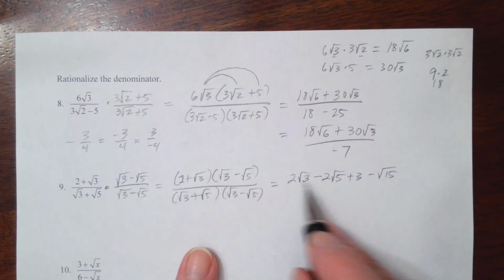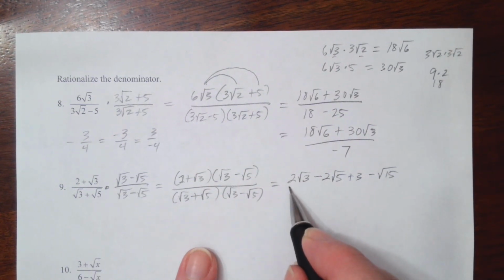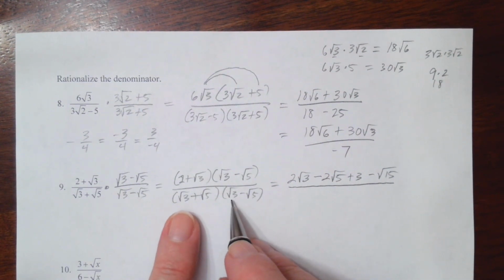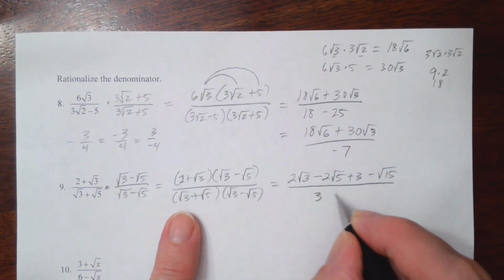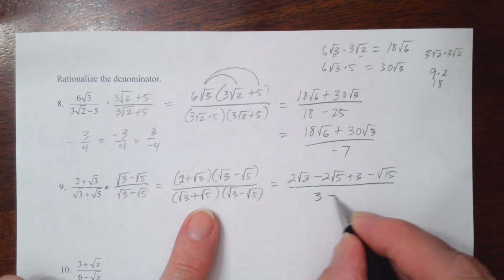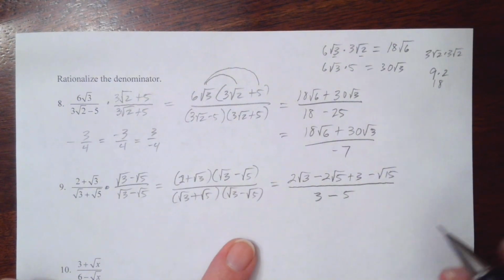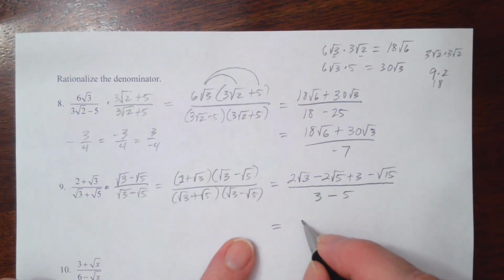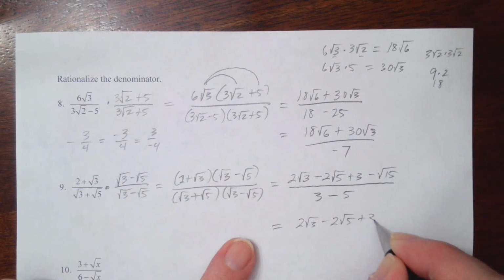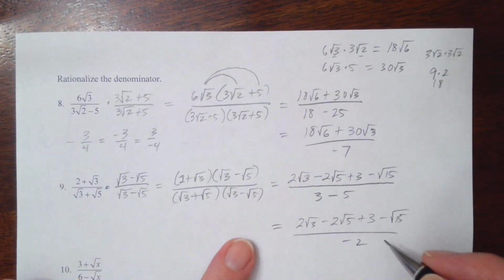I want you to notice that none of those are like terms. These are not like radicals, and neither is that one, and then this is not even a radical. So our denominator won't simplify in any way. Here, square root of 3 times square root of 3 is 3. Square root of 5 times a minus square root of 5, we're going to get them negative, and of course square root of 5 times square root of 5 is 5. And so finally, we get 2 square roots of 3 minus 2 square roots of 5 plus 3 minus square root of 15 over negative 2.